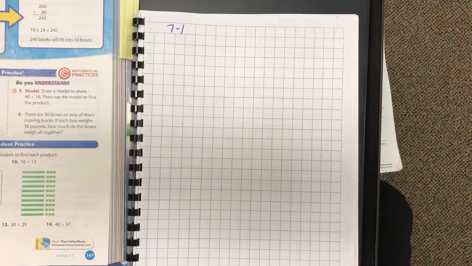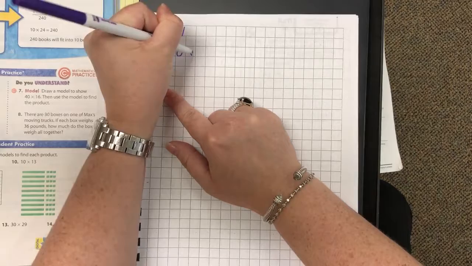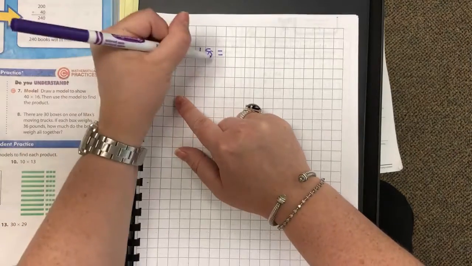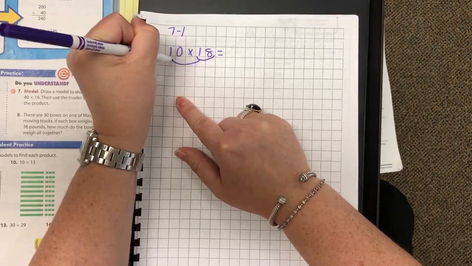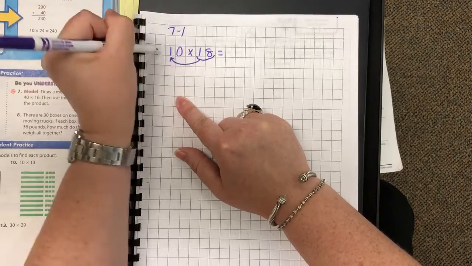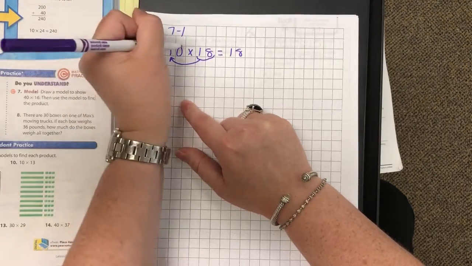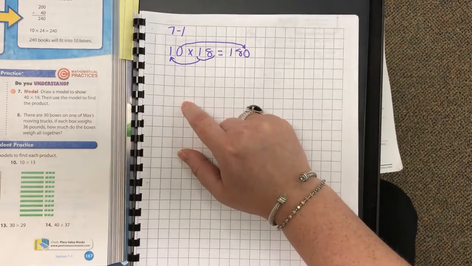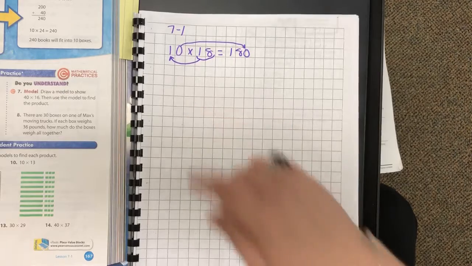So if I were to start with, let's say, 10 times 18, I'm still just focusing on 18 times 1. 18 times 1 is 18. And now I'm just adding on that 0 afterwards, so I have 180. I'm just adding a 0.